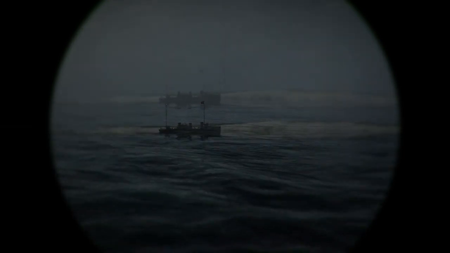This will produce a ghost image of the ship. The angle between the bottom and the top of the ship is measured by offsetting the ghost image so that it rests on top of the mast of the real ship.